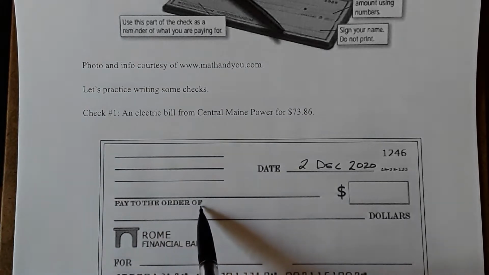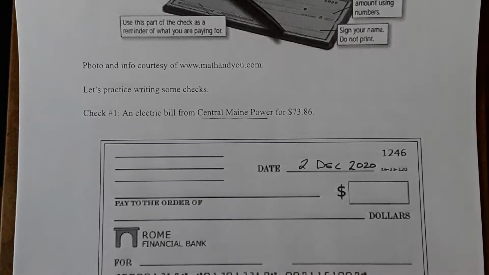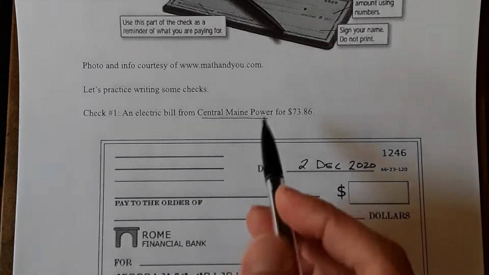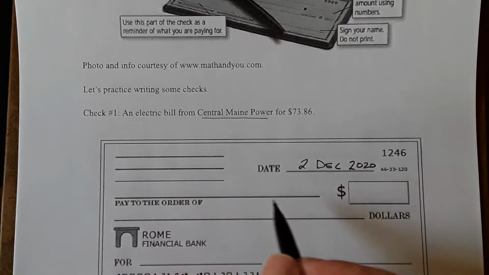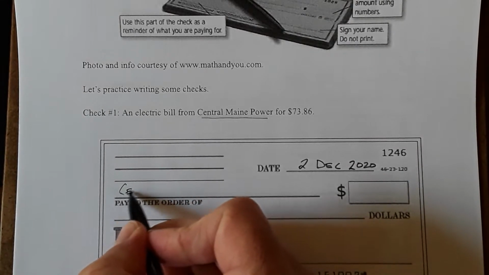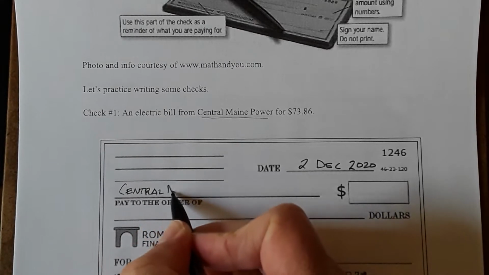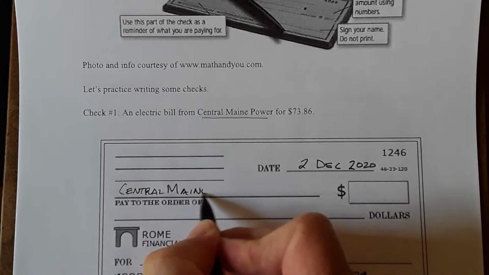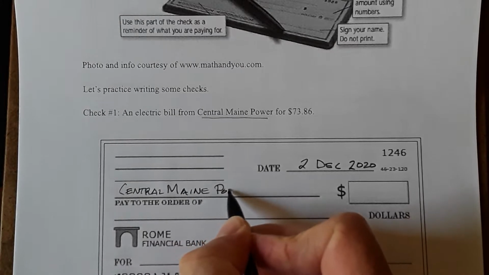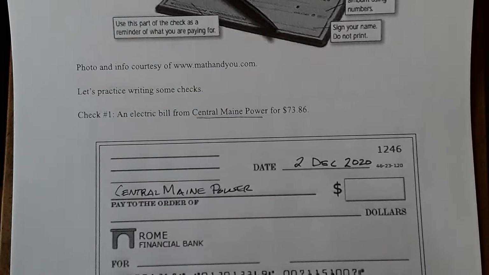And then when it says pay to the order of, that's who you're making the check out to. So in this case, we're making the check out to Central Maine Power. Most of the time you can actually abbreviate that, so you could write it as CMP. I'm just going to go ahead and write it out as Central Maine Power. A lot of times the bills you get will actually tell you what they want you to make the check out to, so that's where that would go.